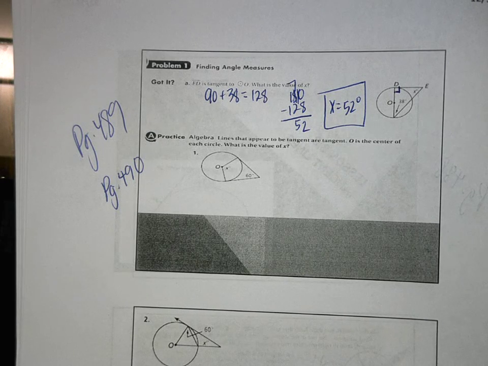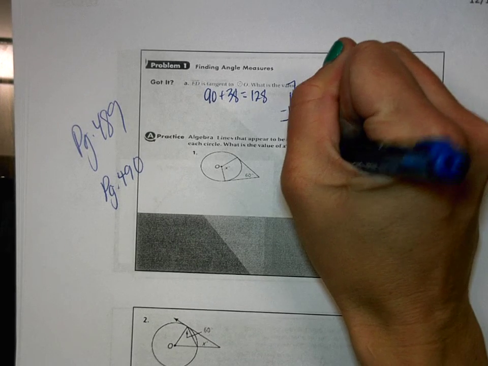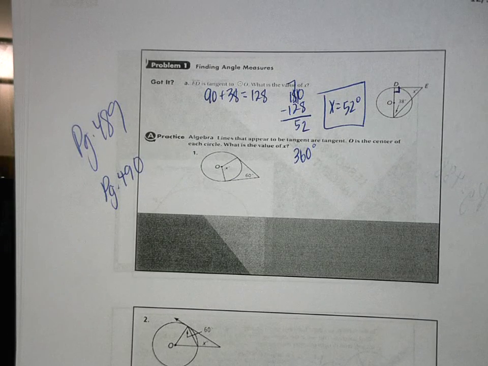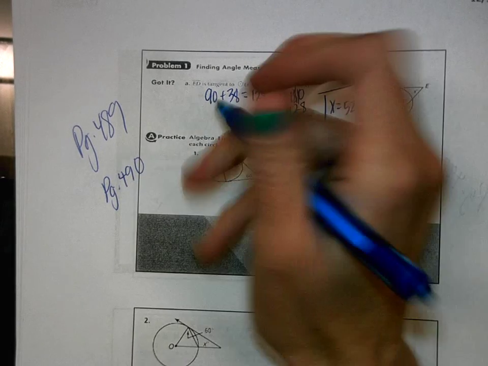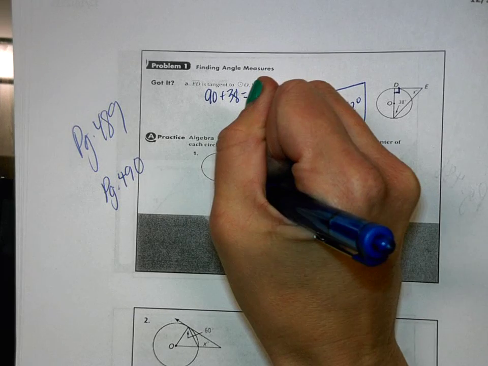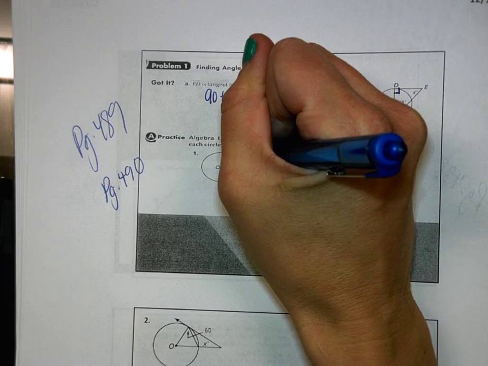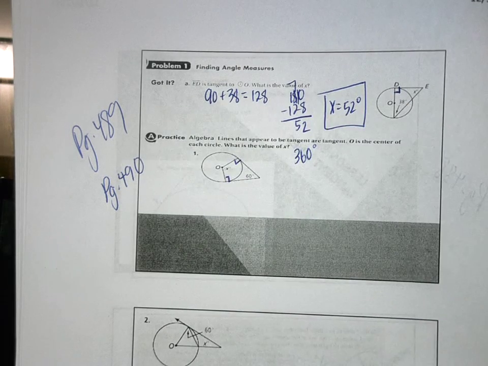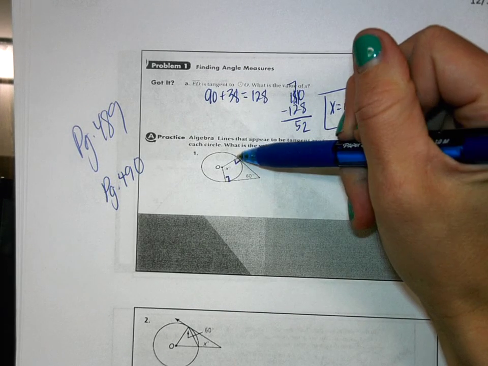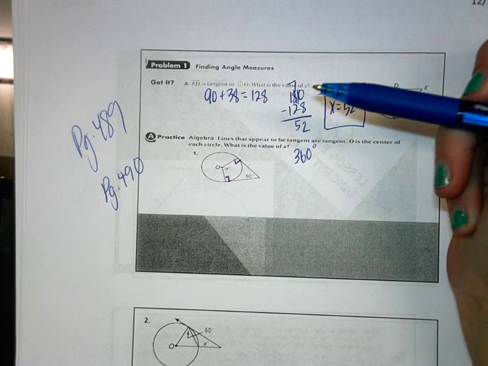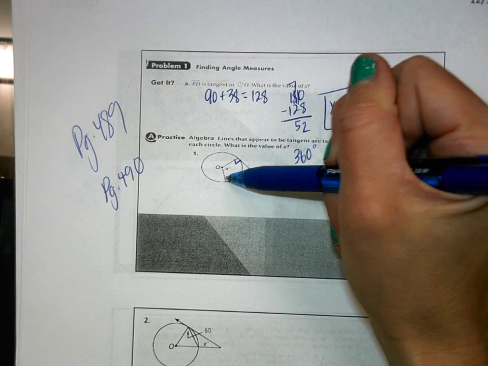So we know the total is 360 degrees. Now, can I find what x is? Yes, because I know that this side right here is 90 degrees. And we know up here that this is also 90 degrees because we can see how it's touching the circle here. That means that this line and this line are both tangent to the circle, and so therefore these make 90-degree angles.